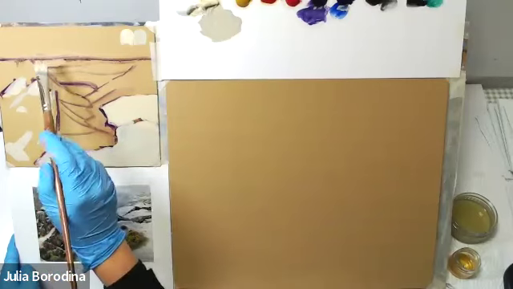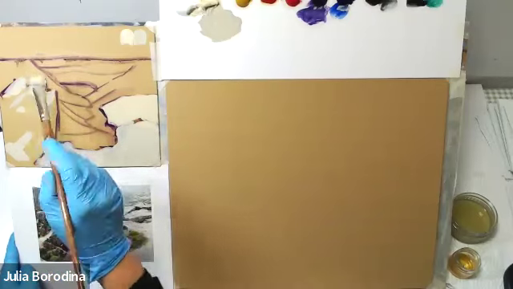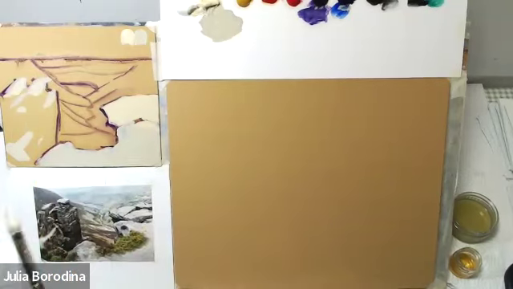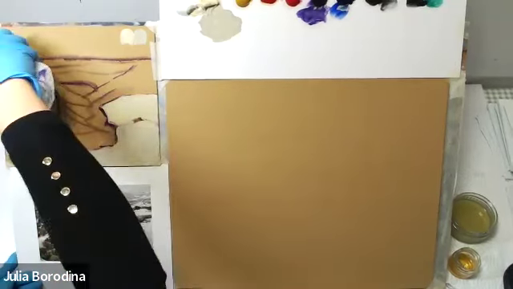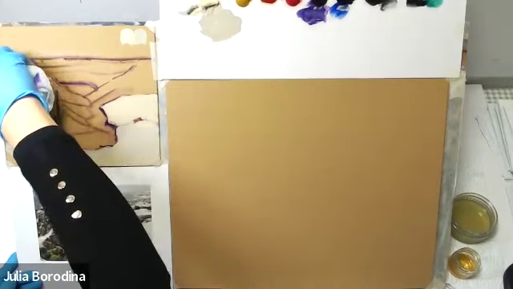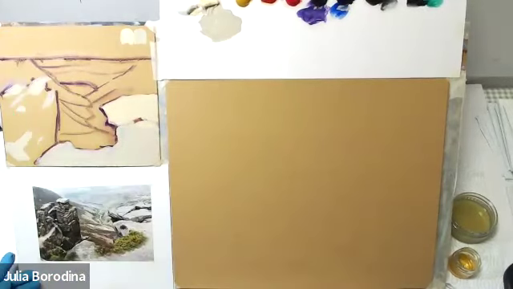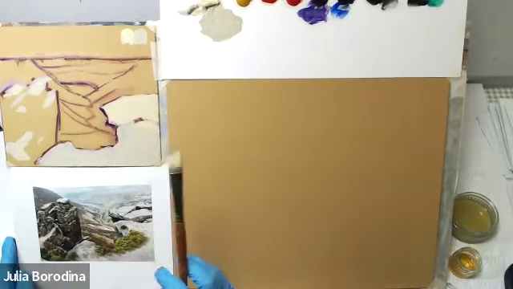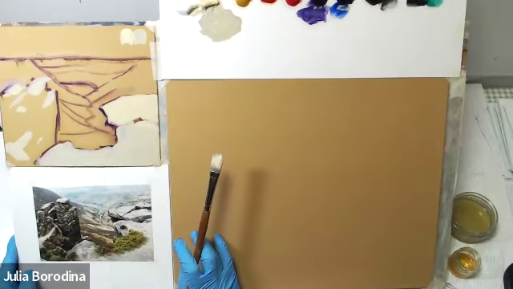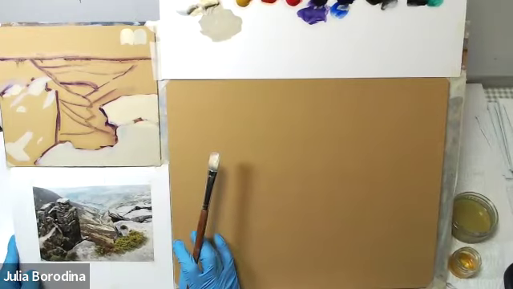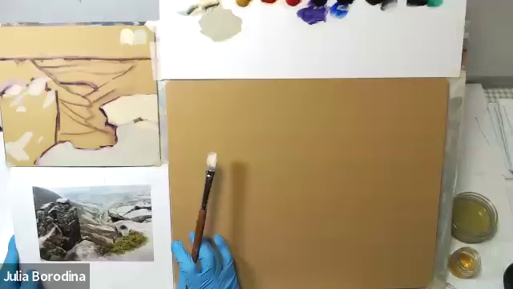Again, this will be lovely to work with when we're painting on a bigger scale. Okay, that's good. Well, we're in lighter to medium colors.